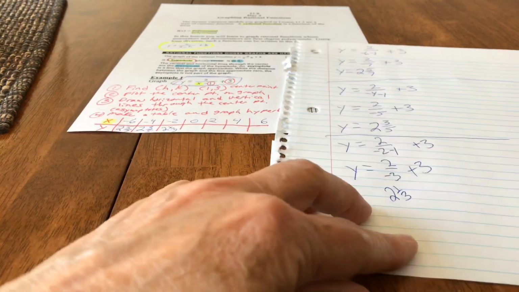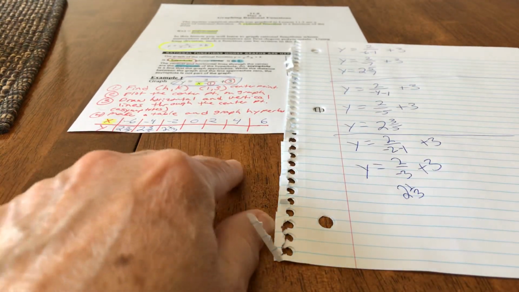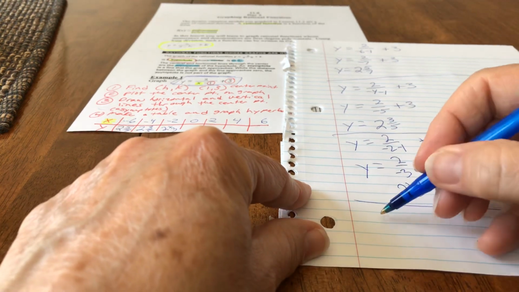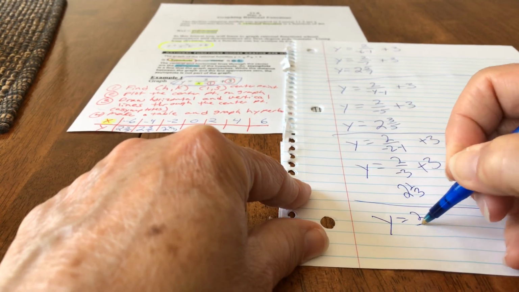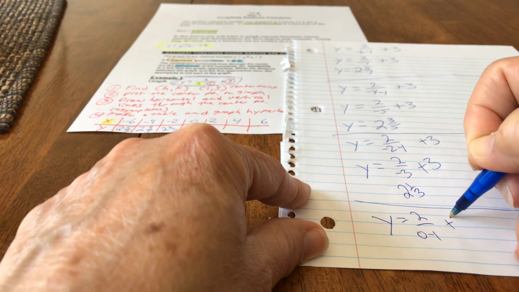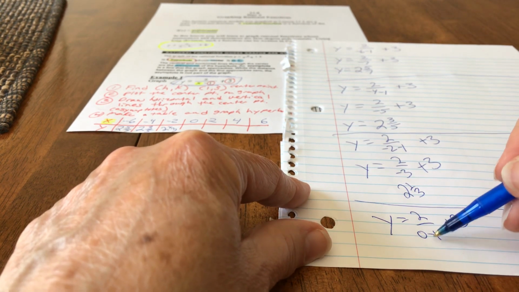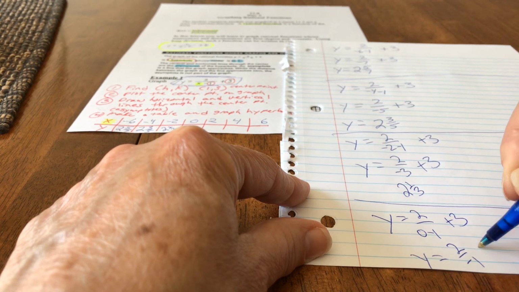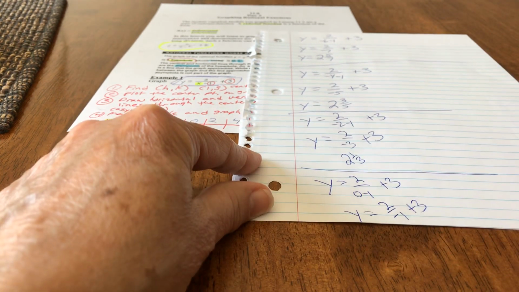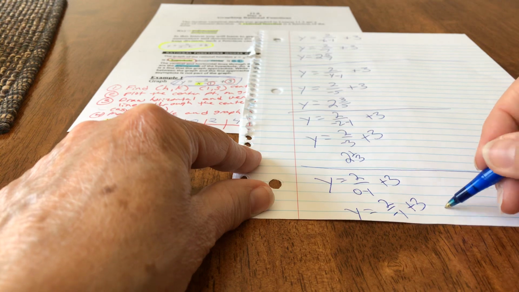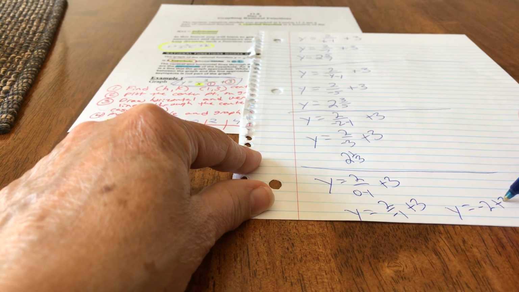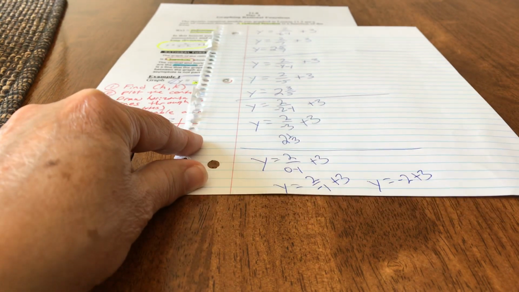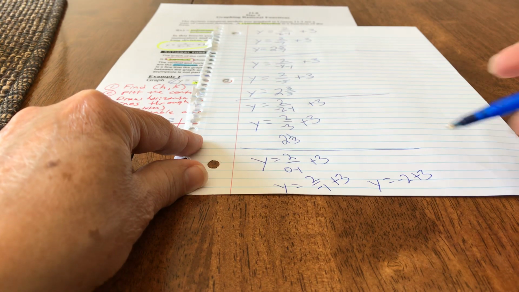I'll show you why I'm getting fractions and what this graph's going to look like. Put a 0 in. Y equals 2 over 0 minus 1. That's just a -1. So y equals 2 divided by a -1 is a -2. Oops. 3 minus 2 is 1.